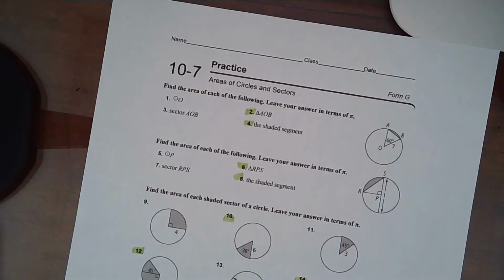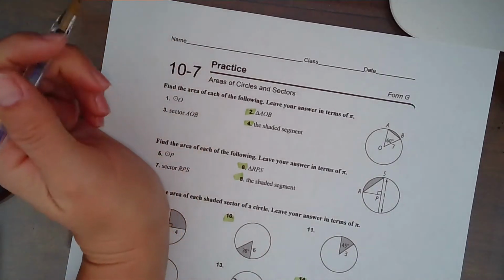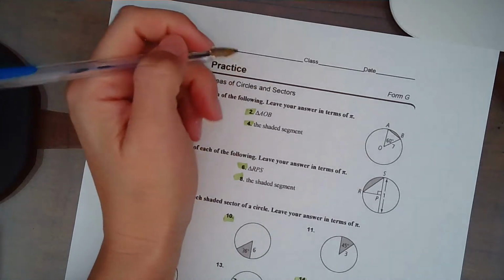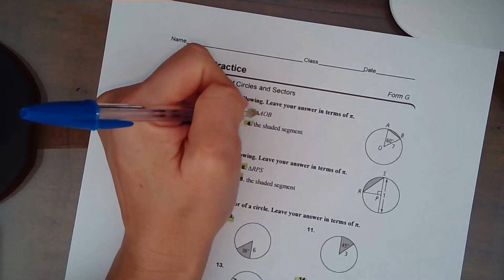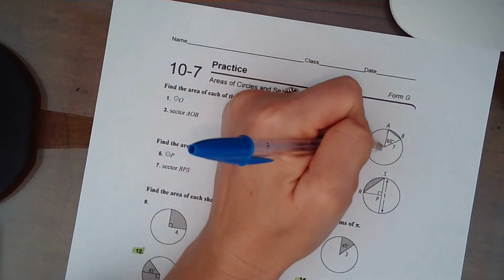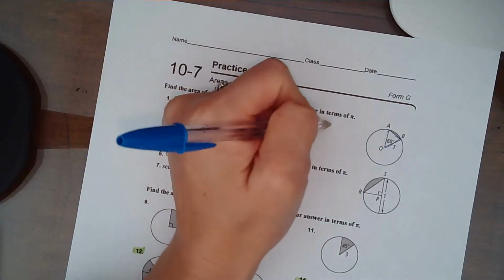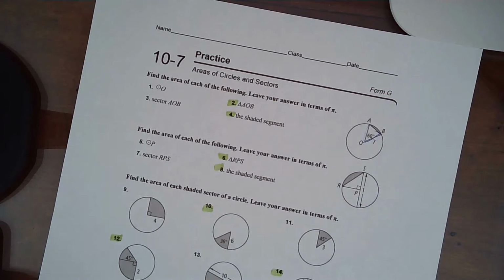So 10.7 is a bit hard, so just bear with me as we go through this. It says find the area of each of the following and leave your answers in terms of pi. So right here it's saying triangle AOB, which is right here. And I'm going to redraw this on a sticky so that you can get a better visual.